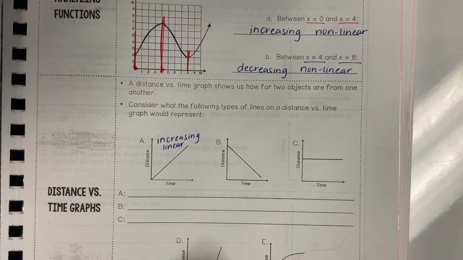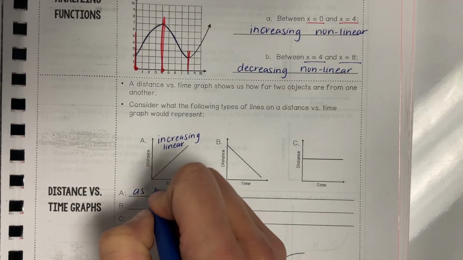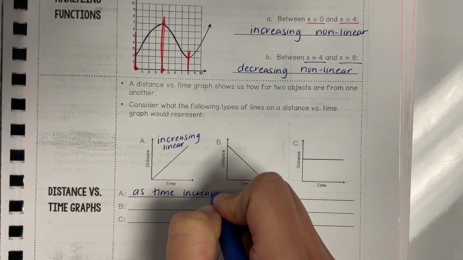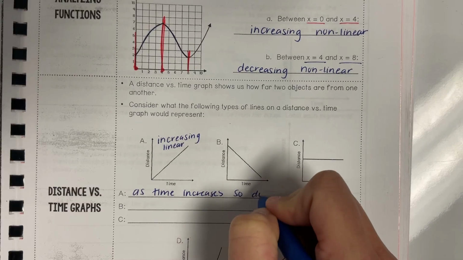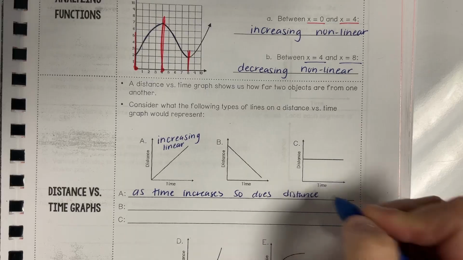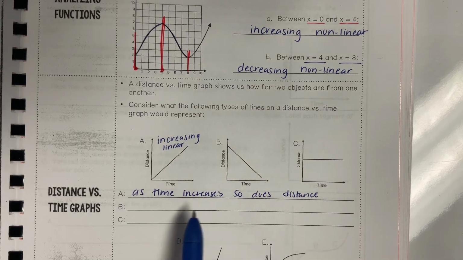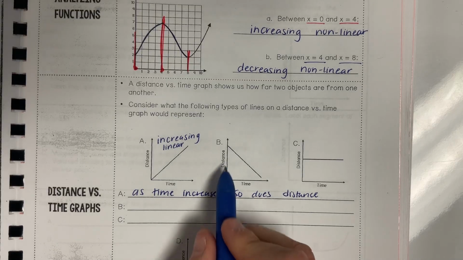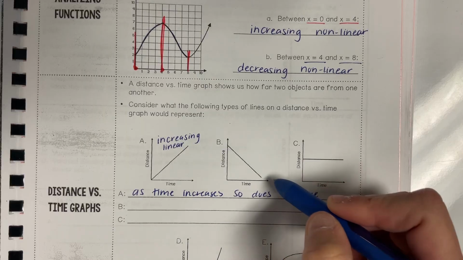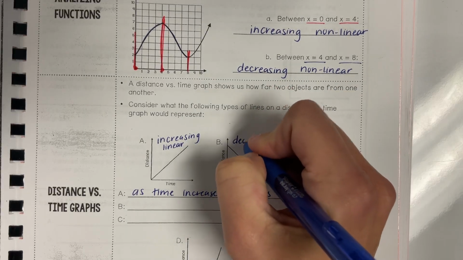So we could say that as time increases, so does distance. Meaning the longer time goes on, the farther away the two objects are. Letter B is linear as it is a straight line, but this one is decreasing because it is going down.